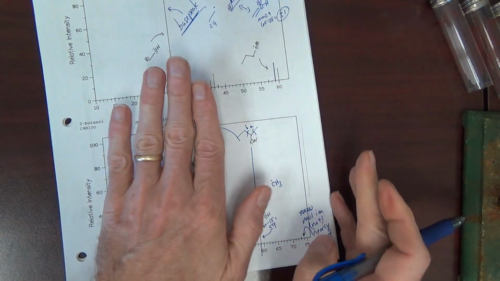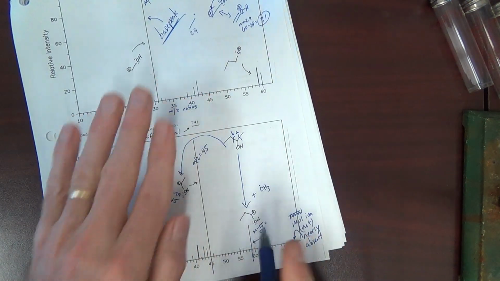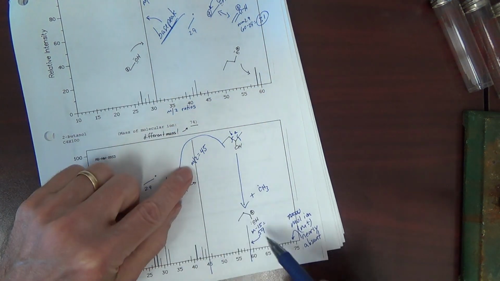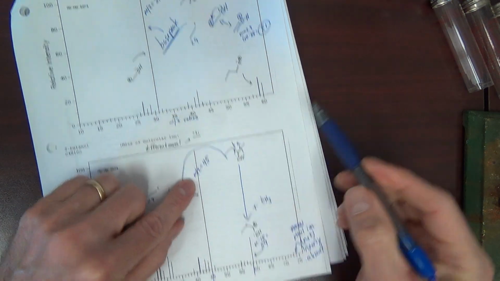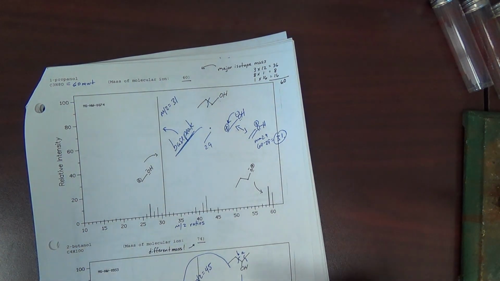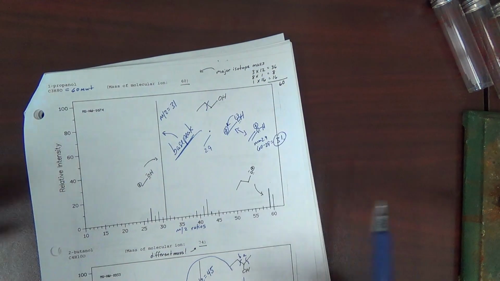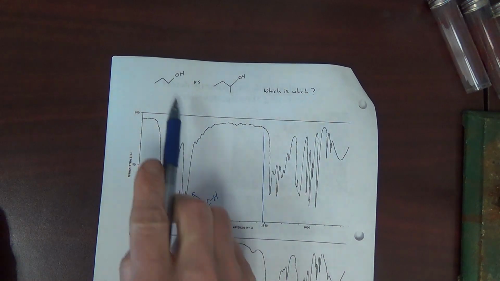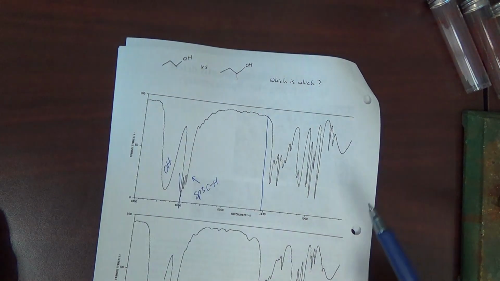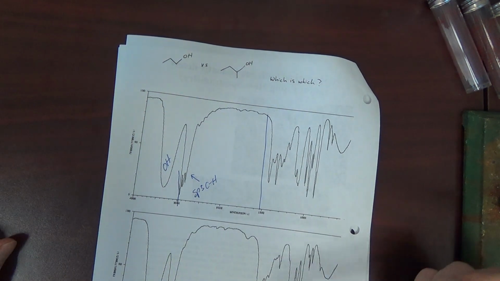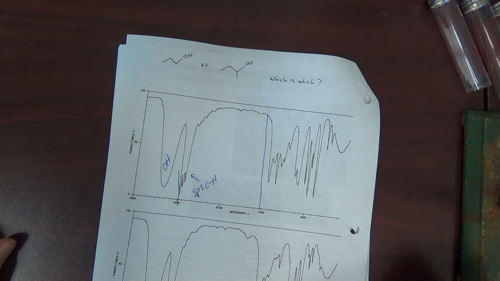So, before we even look at the mass spec, we know we expect peaks at 45 and 59 for this molecule, where for this molecule we expect a peak at 31. Then we can just look at the mass specs and tell which is which. Over here, we know what we expect for both of these in the IR. The problem is, both IRs show that, and we have nothing else to help us distinguish.